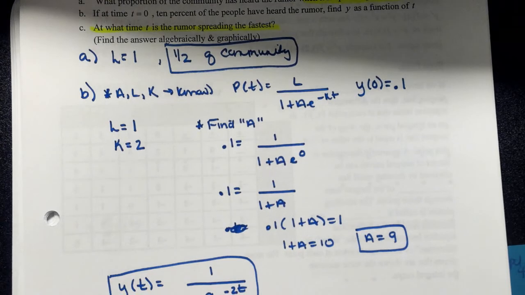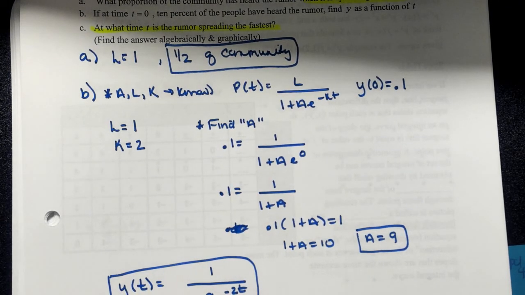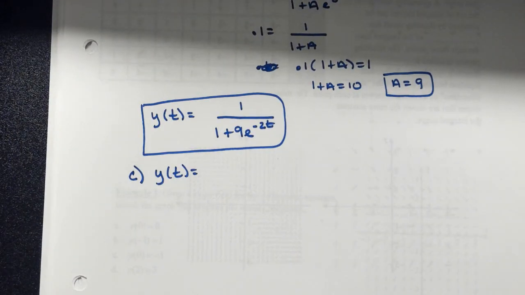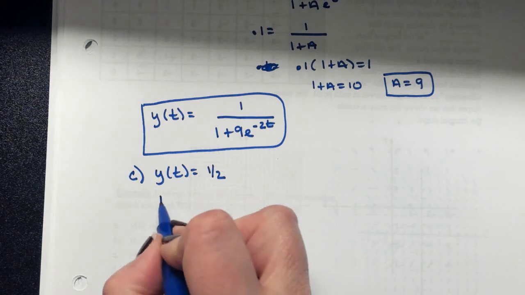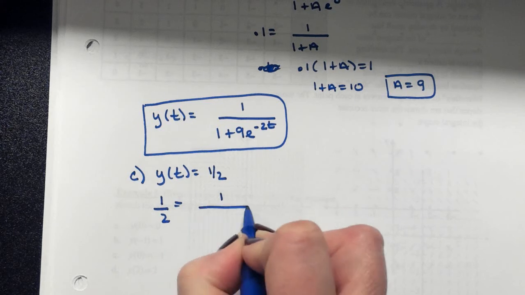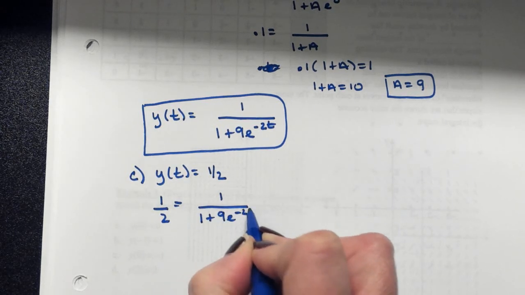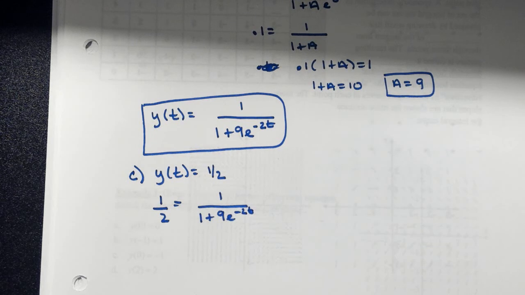So they're asking me to solve for t. Well, I know that y of t is equal to what when the rumor is spreading the fastest? I know that half the carrying capacity was 1/2. So how am I going to find t? I'm going to have to set my logistic equation equal to 1/2. So 1/2 is equal to 1 over 1 plus 9 times e to the negative 2t. So what I want you to do now is solve this algebraically and then use your calculators. Do it both ways. I see a bunch of you on your calculators ready. Do it by hand first, and then check it on your calculators.